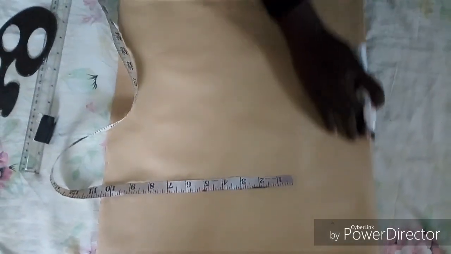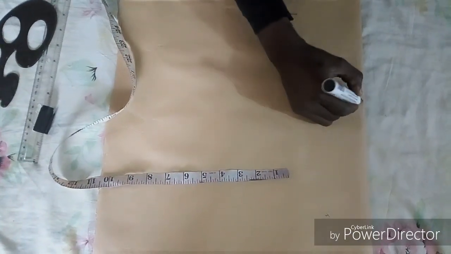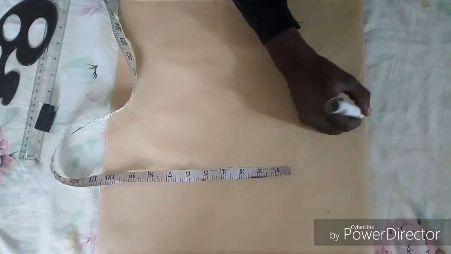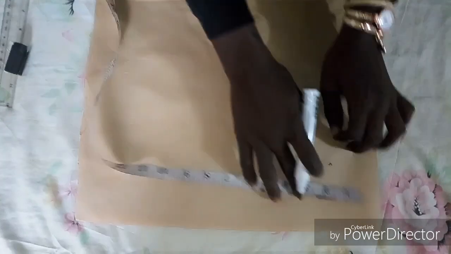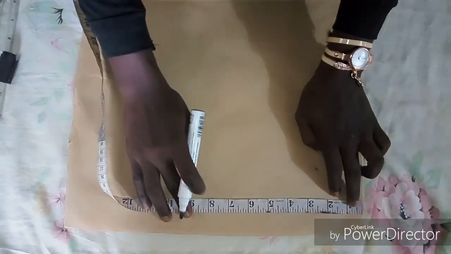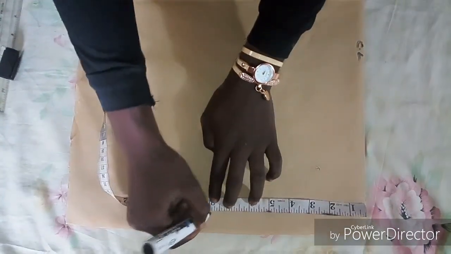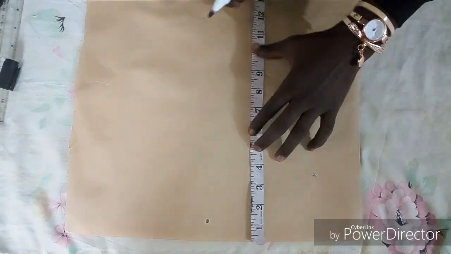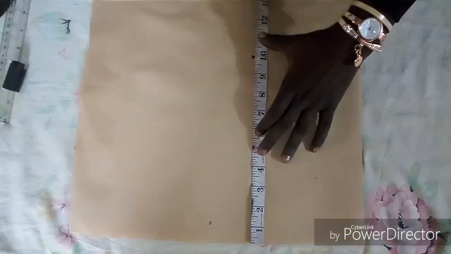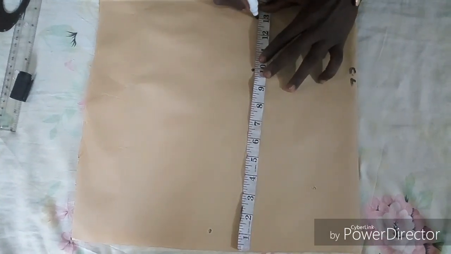So this line is what I call the center line. So the first thing I have to do is to check my shoulder measurement, which is 8 inches. From my shoulder to my bust is 10 inches. From the bust to the under bust is 13 inches.